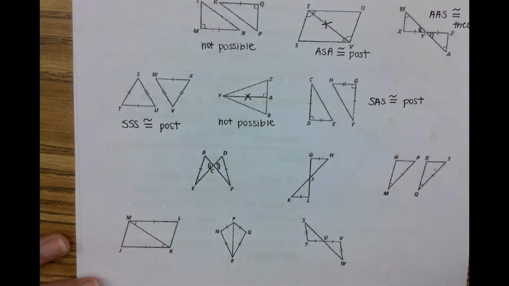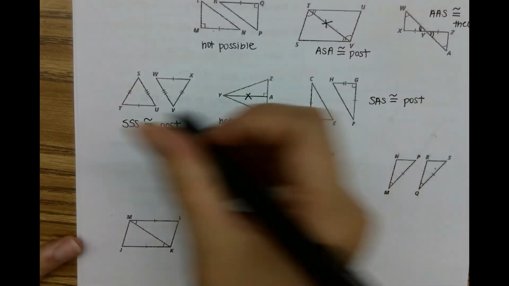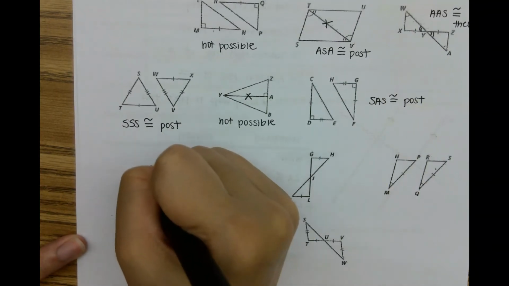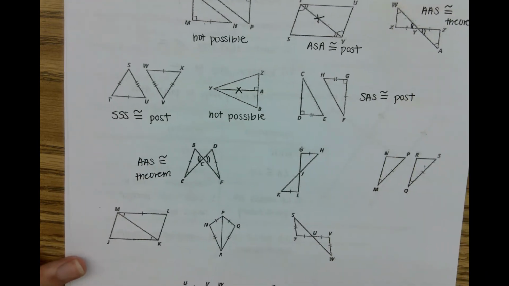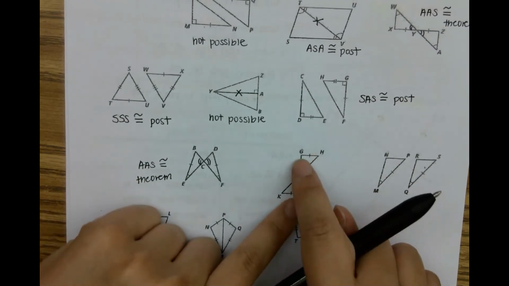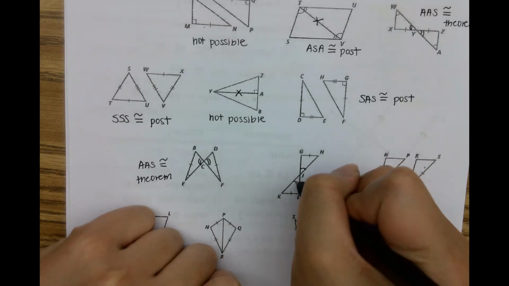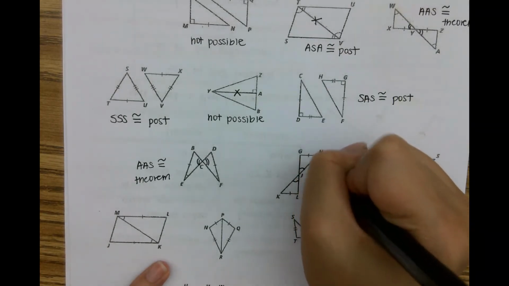And so this would make it angle, angle, side. Here's the next one. So I know there's a side. I see vertical angles, so that would be here and here. However, there is no other information. So since not enough information, it is not possible.